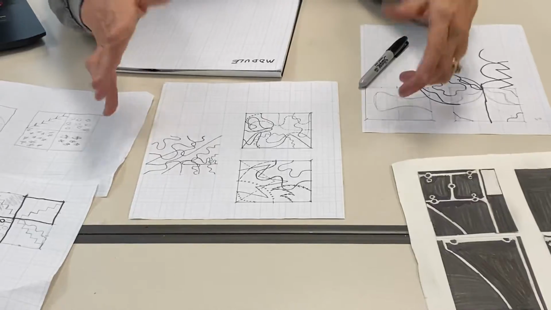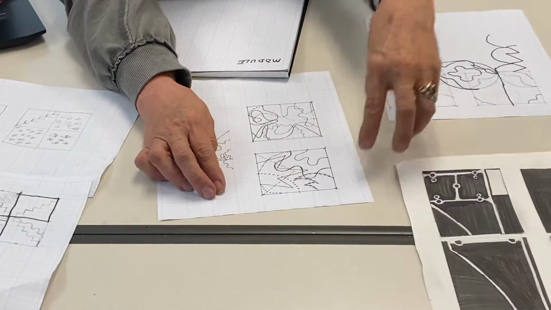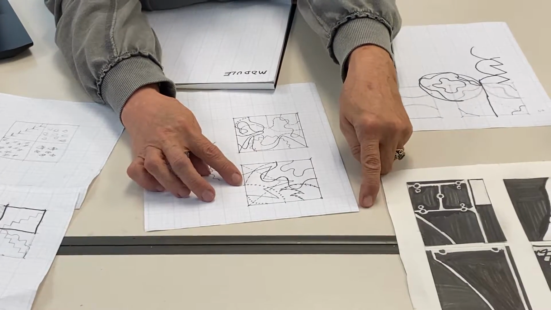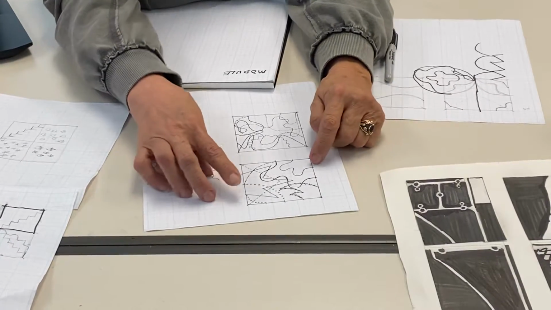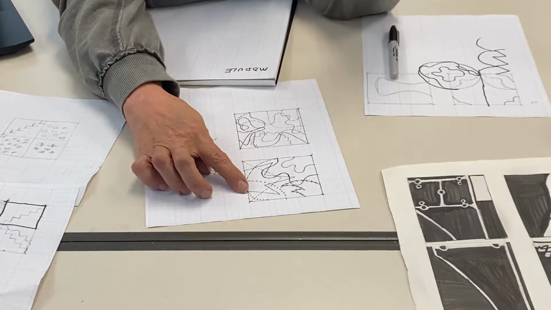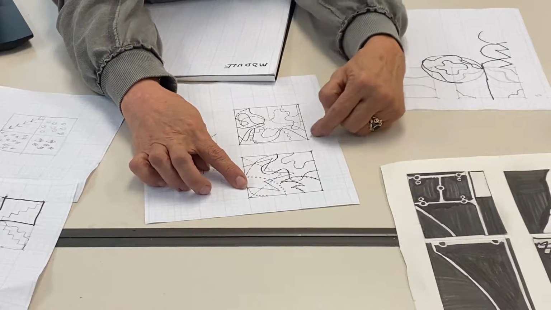But what's cool is when you look at how this and this, if you kept connecting it, this could turn into dots. Or this, since it's here and this is here, when it repeats, this could suddenly start going zigzaggy.